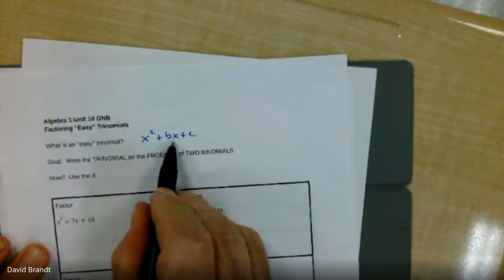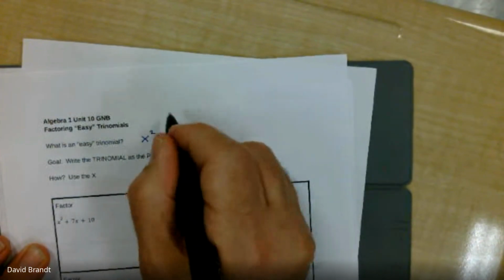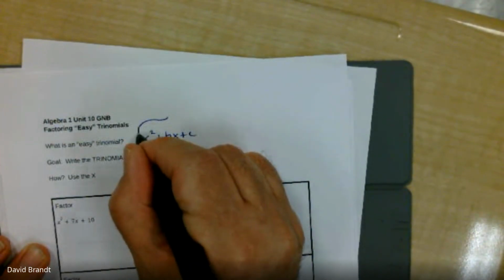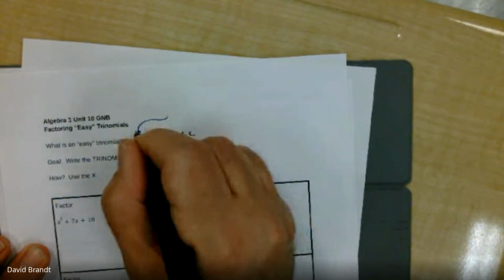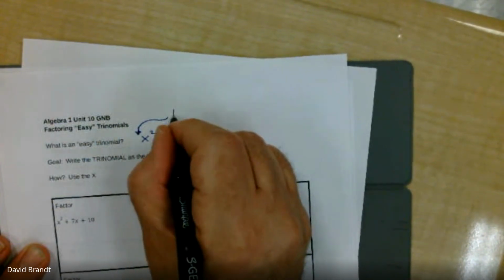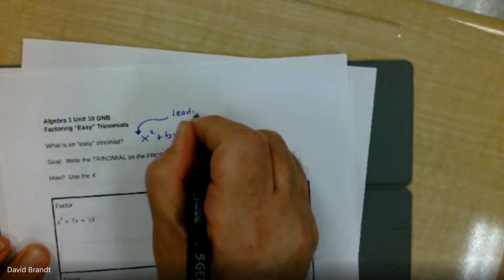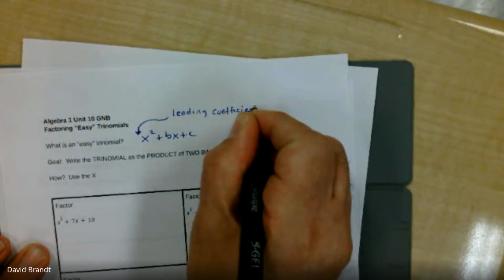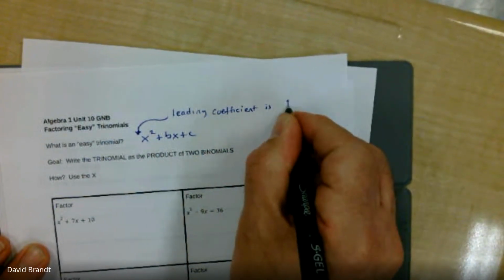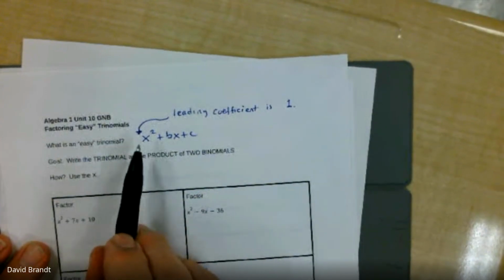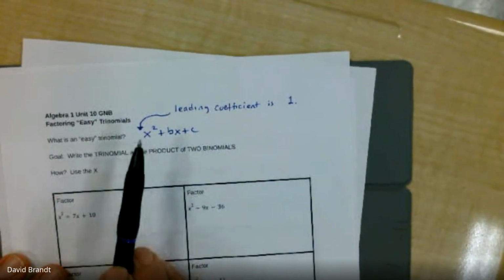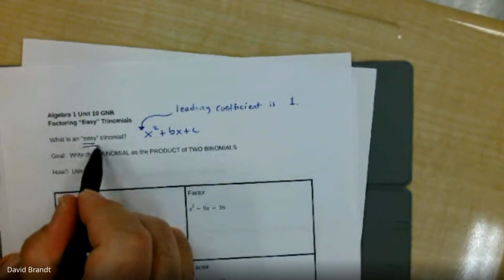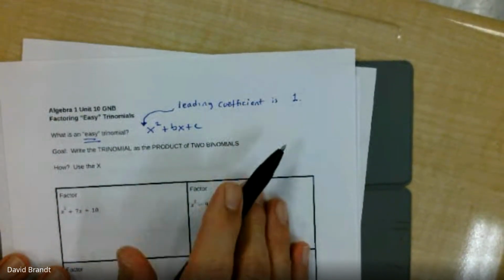Again, you won't see the B and the C. You'll see numbers there, but the main thing is the number in front. And some of you remember from the last unit, that's called the leading coefficient. The leading coefficient is 1. The number in front is a 1. If the number in front is a 1, that makes it an easy trinomial, and it's not that difficult.